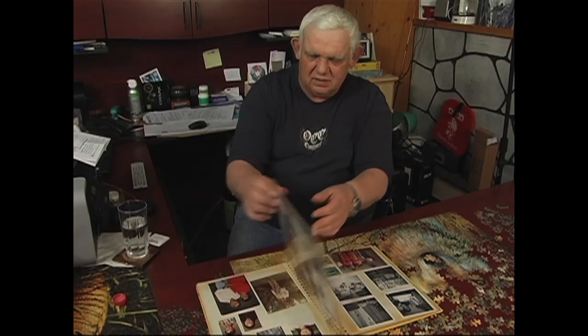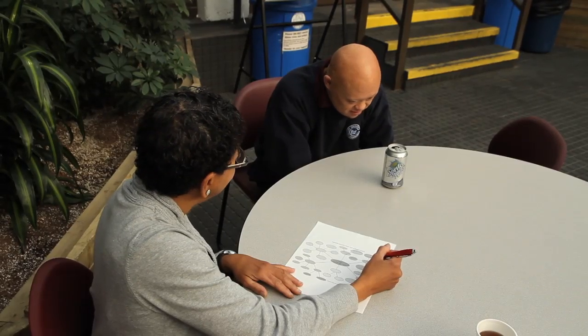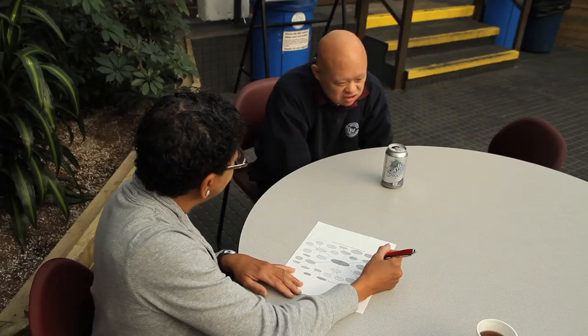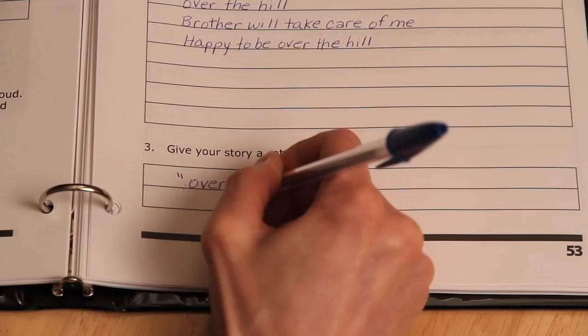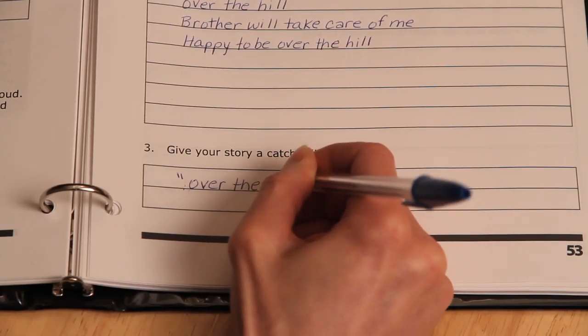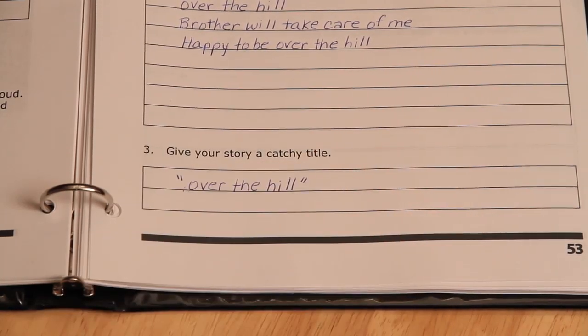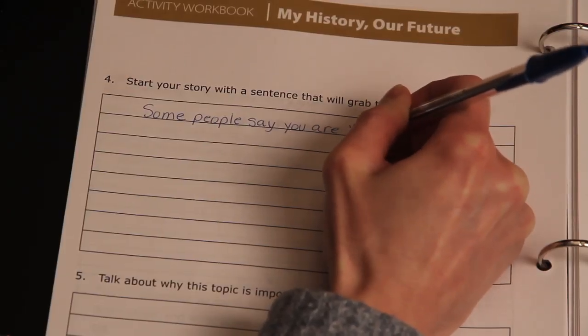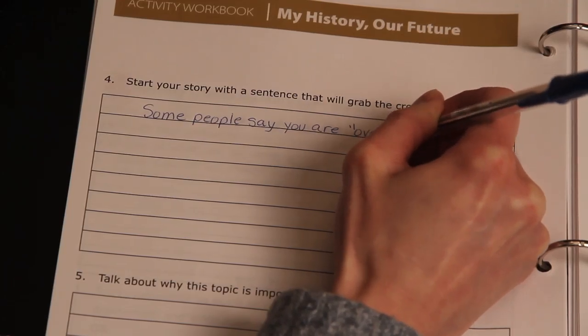Look at related photos or objects to get your memory going. Talk to your family, friends, or support workers about the topic so you have more ideas to use for your story. Give your story a catchy title. Begin your story with a sentence that will grab the audience's attention.